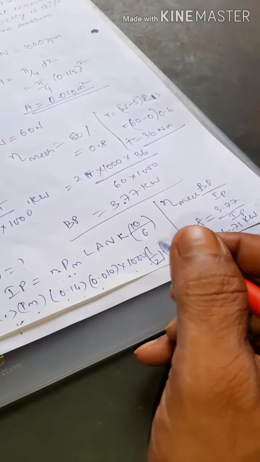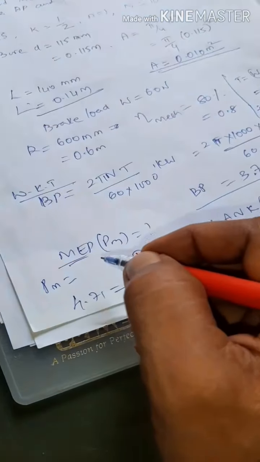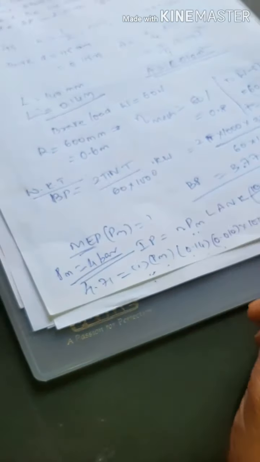Simplify this and you are going to get the mean effective pressure PM as 4 bar. This is the answer: 4 bar.